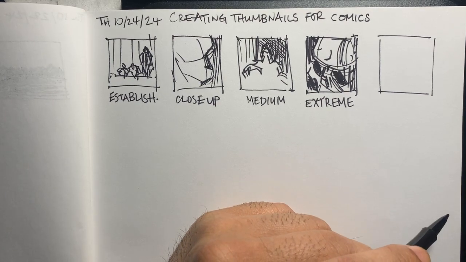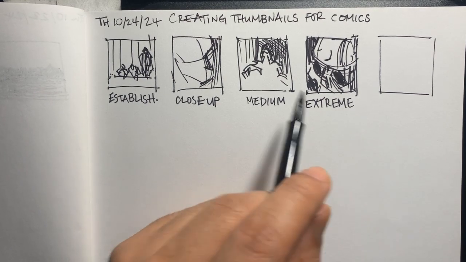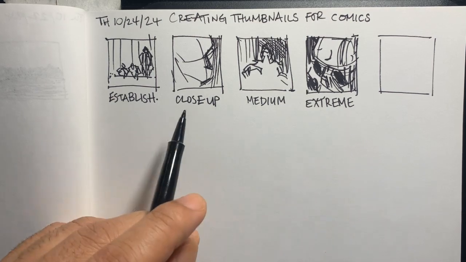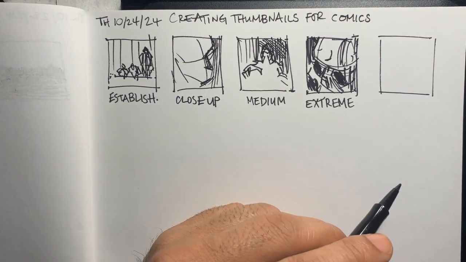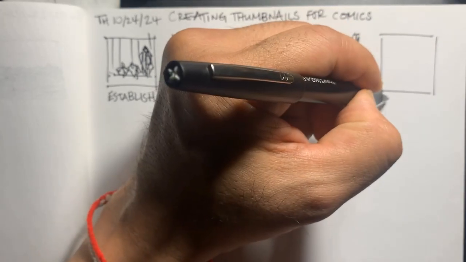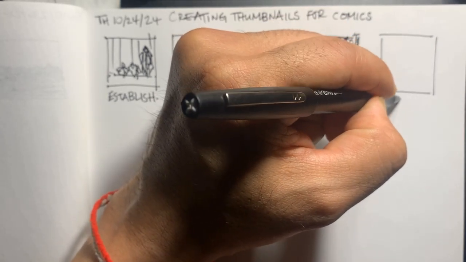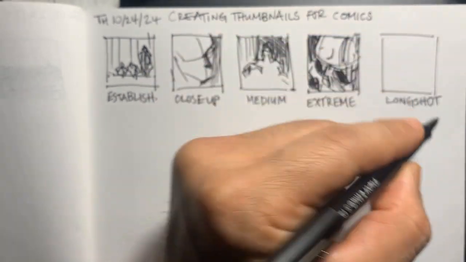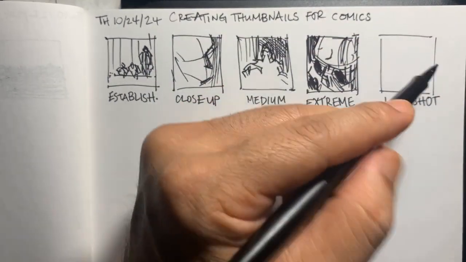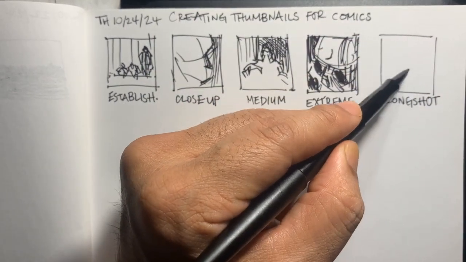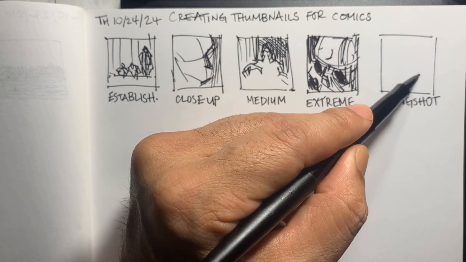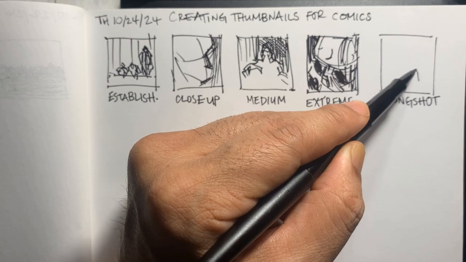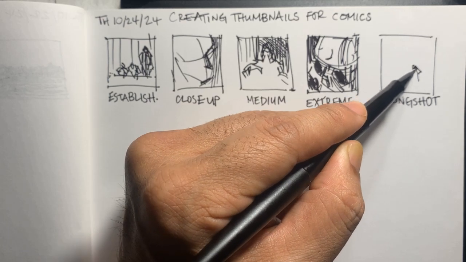I also had the medium. There's a long shot. I don't know if that's what it's called, but again, these terms may not be correct, but you can see what I mean. In a long shot, you might want to show the figure.